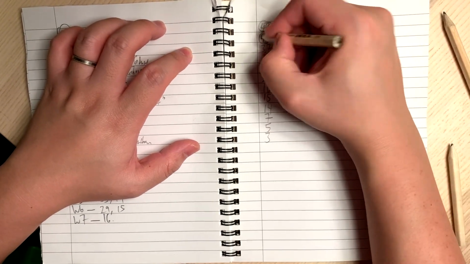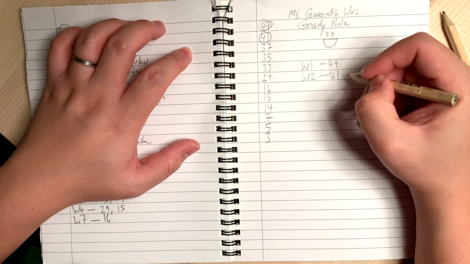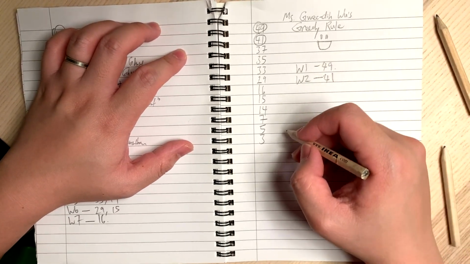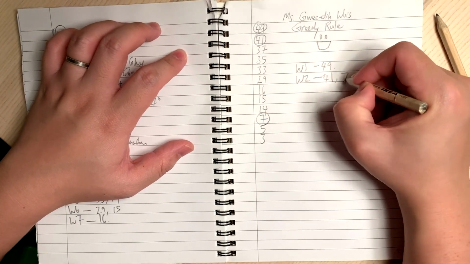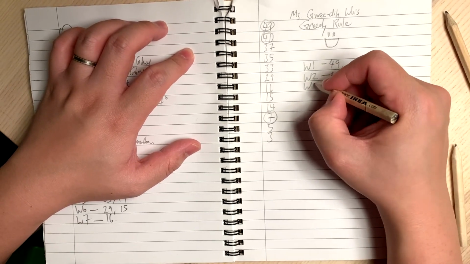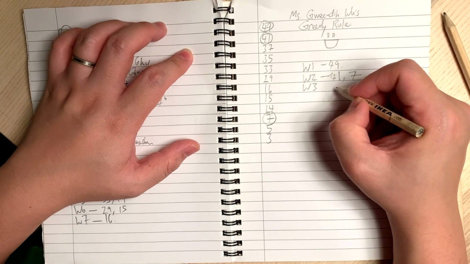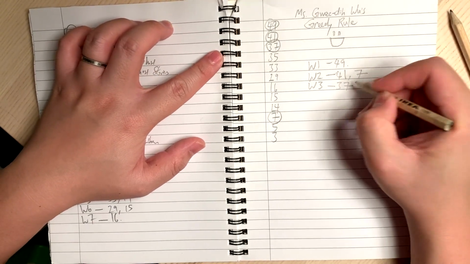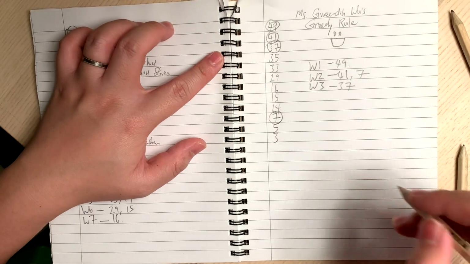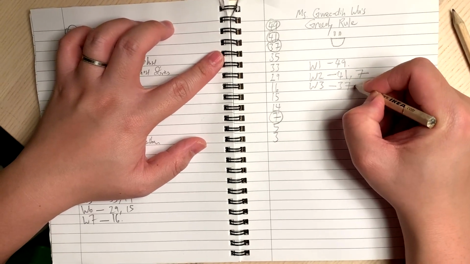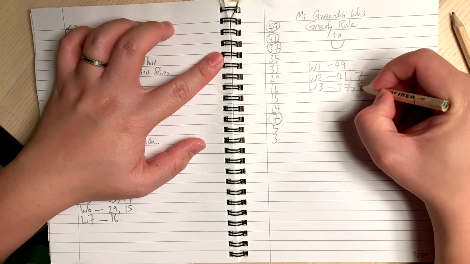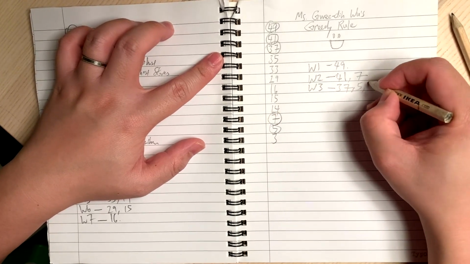Weekend 2, we'll put in 41. That gives us space for 9 more hours. So what's the next biggest? 7. So we put in 7. We cannot fit in anymore. Now we go to weekend 3. Weekend 3, we'll put 37, and we're left with 13. We have space for 13. We can't put 15 or 14. So the next biggest will be 5, and then we have space, so we can put in 3.